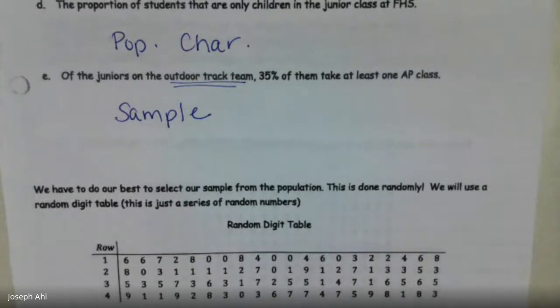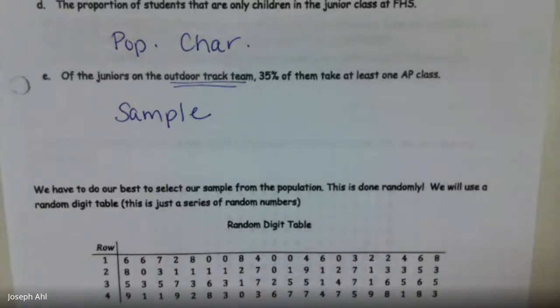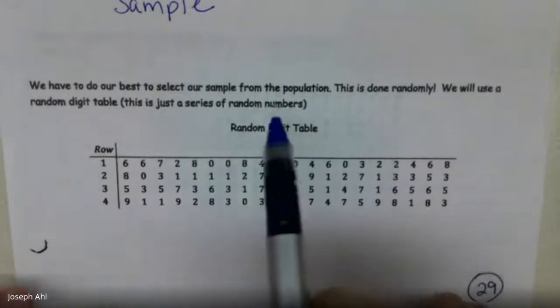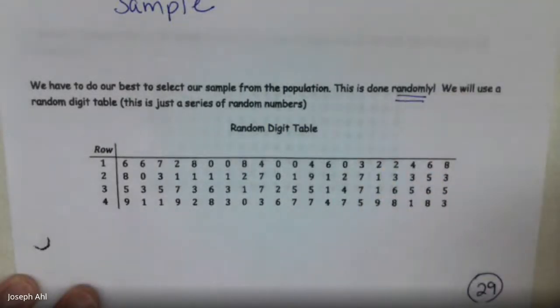Okay, so that's what part of the homework will be all about: determining whether it is a population or a sample, and going from there. So here's the deal. We have to do our best to select our sample from the population, and this has to be done as randomly as possible.